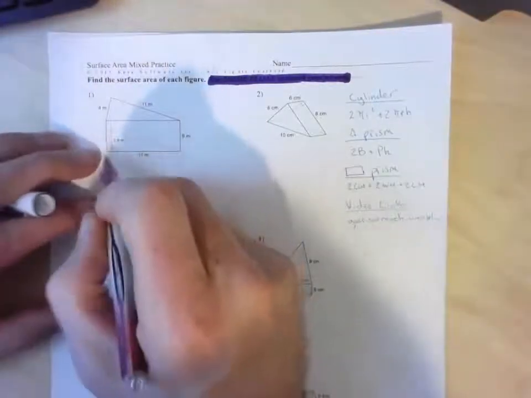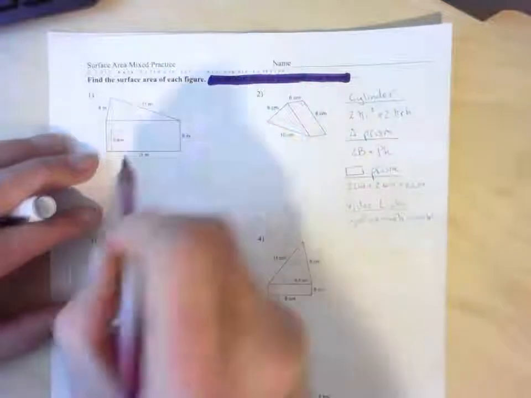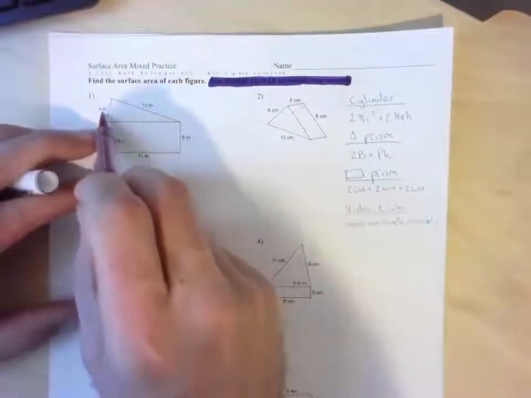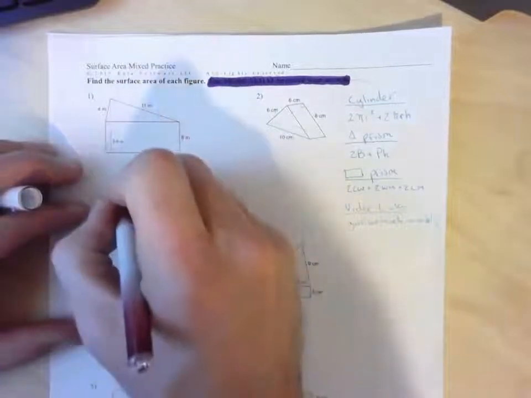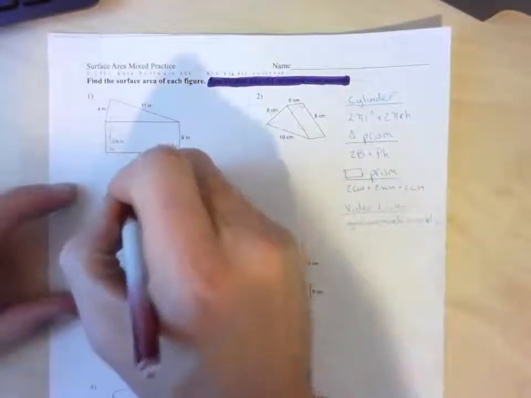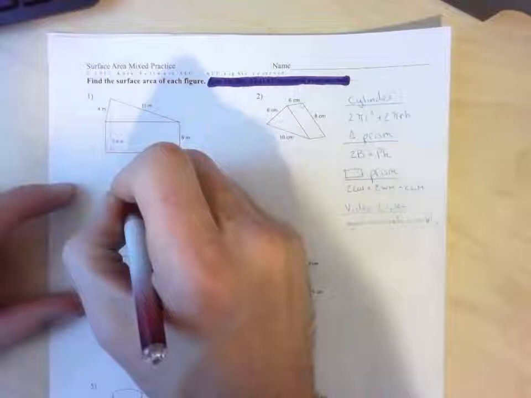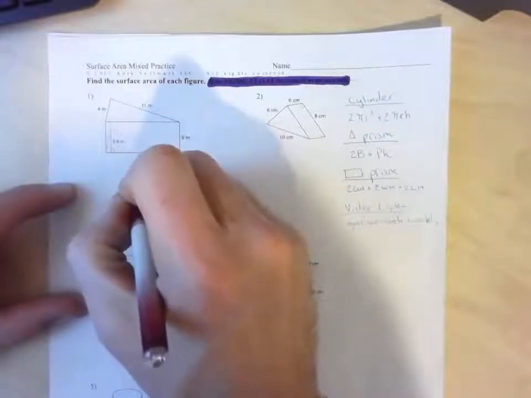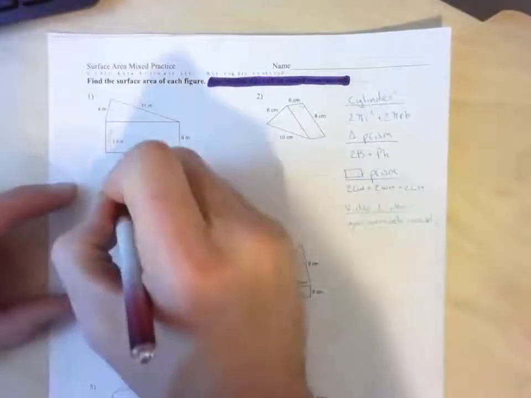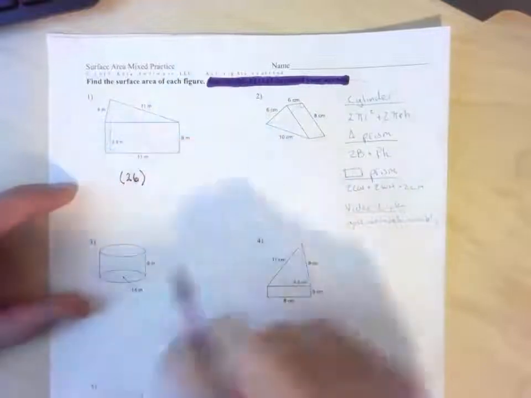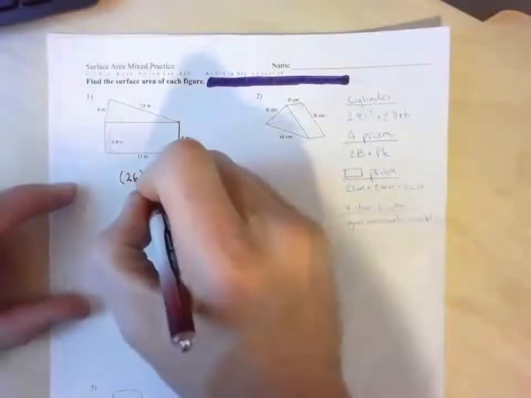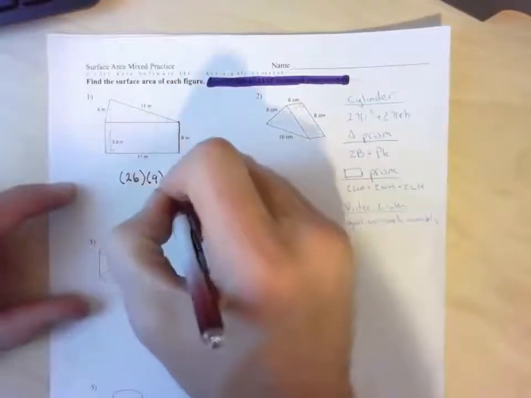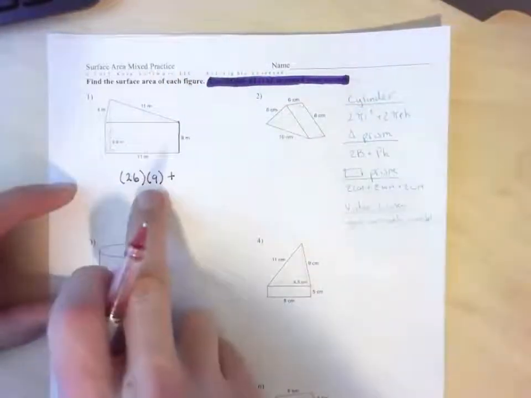So let's start with the perimeter of the triangle. It looks like it's 4 by 11 by 11. So that's 26, because 11 plus 11 plus 4 gives me the perimeter, times the height with the length of the prism. That's 9. So there's the lateral, the P times H.